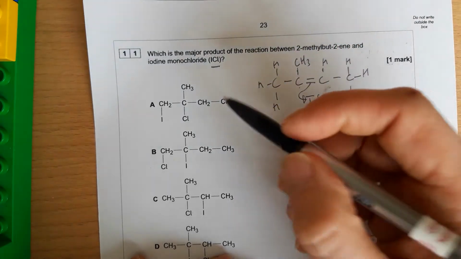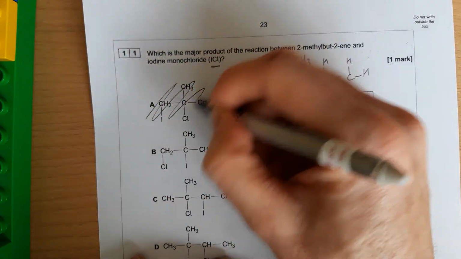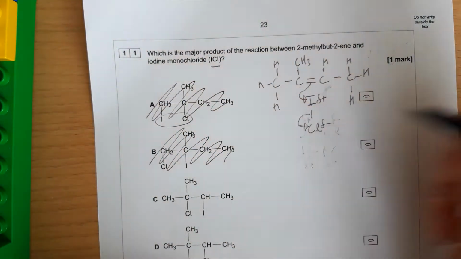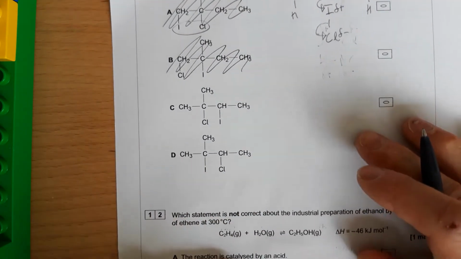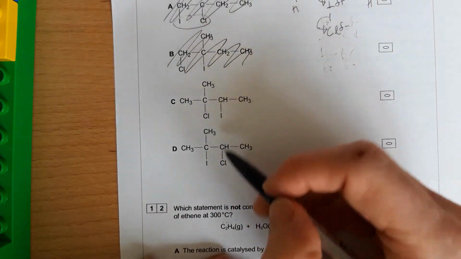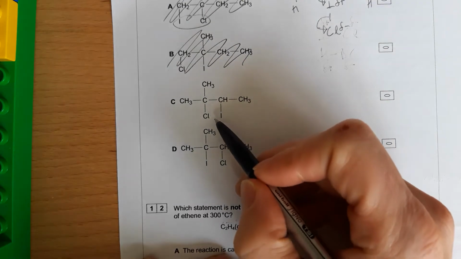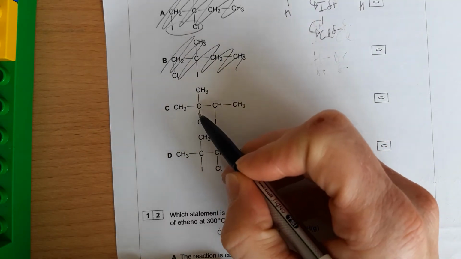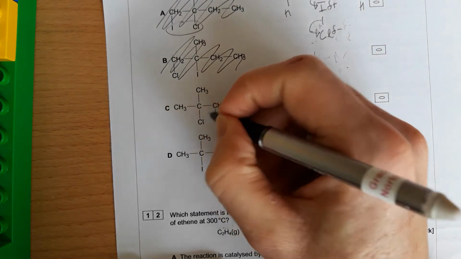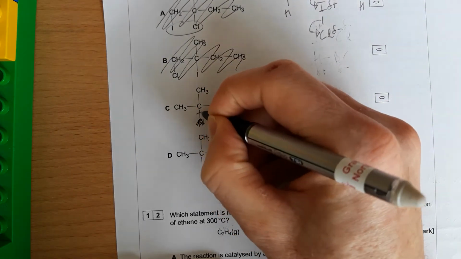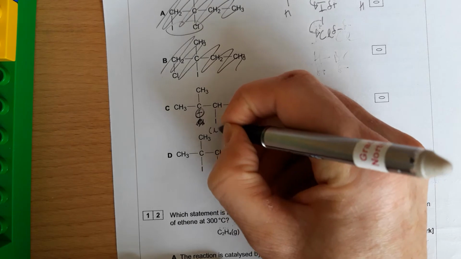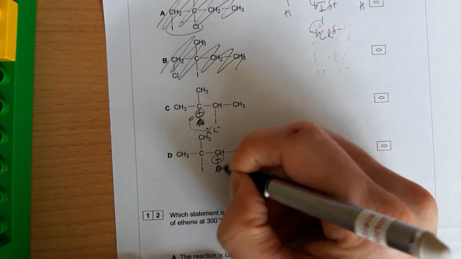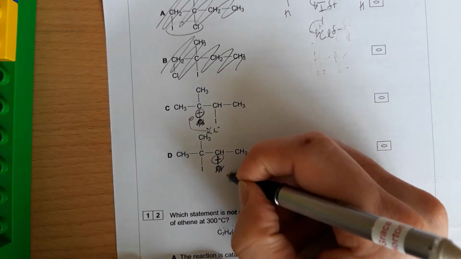So first thing we can do is just dismiss this one, because it's got the I and the Cl adding in the wrong place. And we can therefore dismiss this one, which has got the I and the Cl bonding in the wrong place. So now you're left with this one and this one. Now we know from the mechanism that the chlorine, or the chloride, actually adds second. So you can just sort of take this back. That means that this must have been the carbocation with the chloride attacking there. And in this case, this must have been the carbocation with the chloride attacking there.